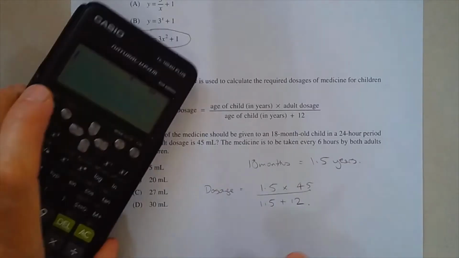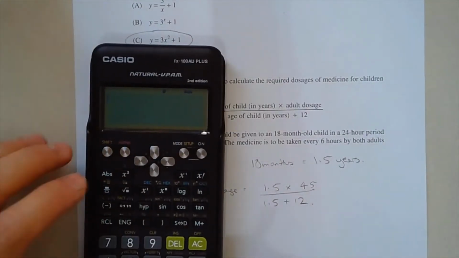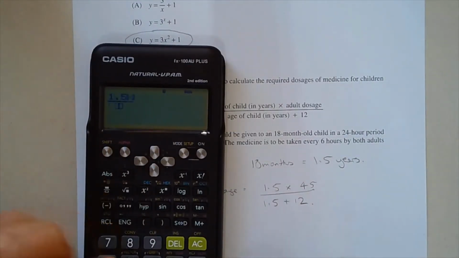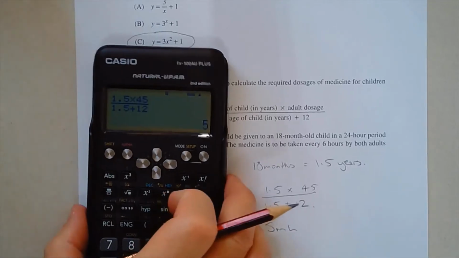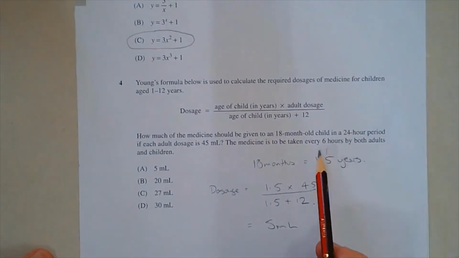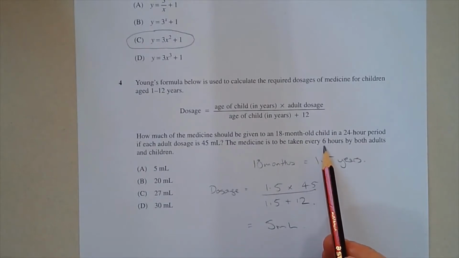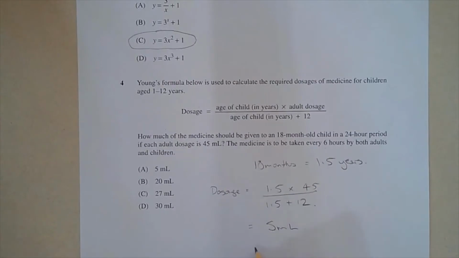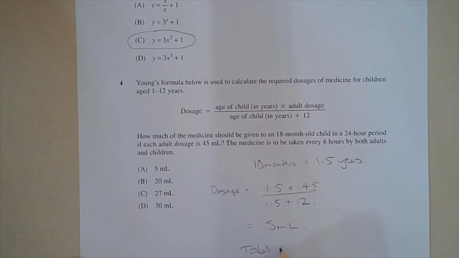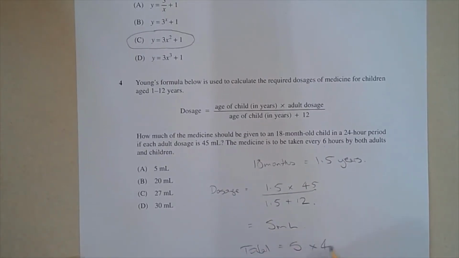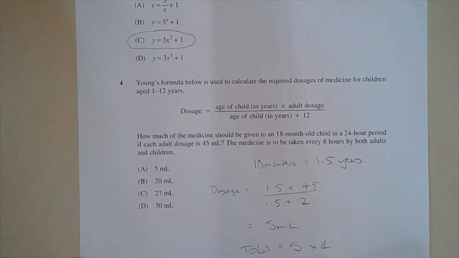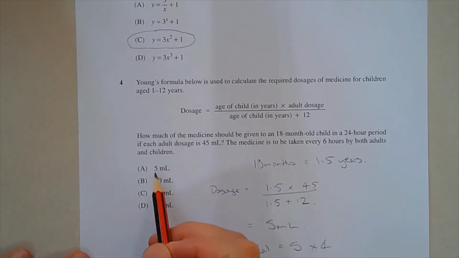And calculating that, we have 1.5 multiplied by 45 over 1.5 plus 12, and we have 5 milliliters. However, that's to be taken every 6 hours for 24 hours, so that'll be 4 dosages, so we need to multiply that by 4. So the total is equal to 5 multiplied by 4, and it'll be 20 milliliters. So answer is B.